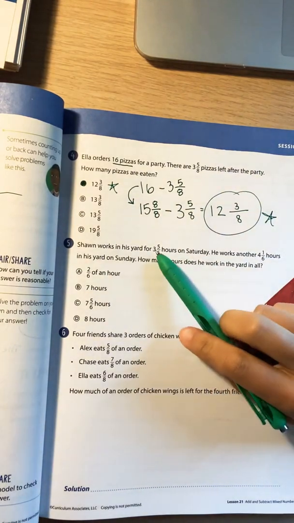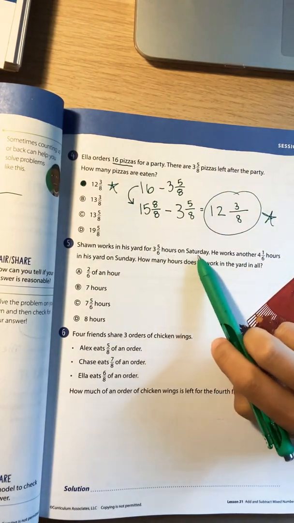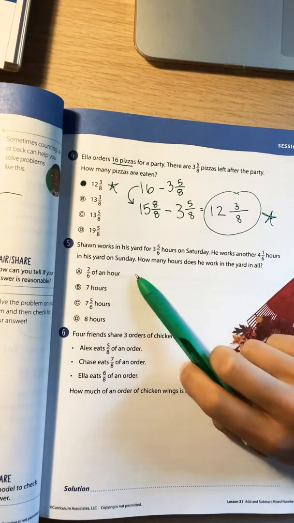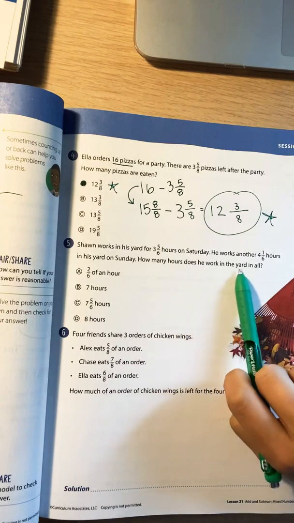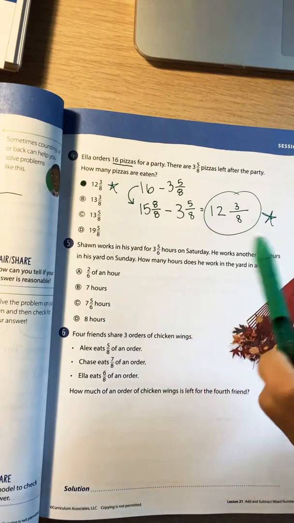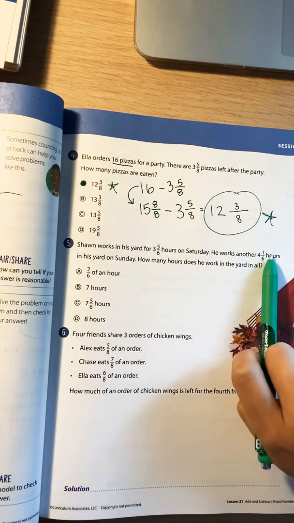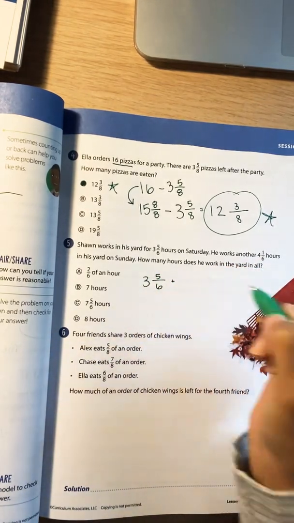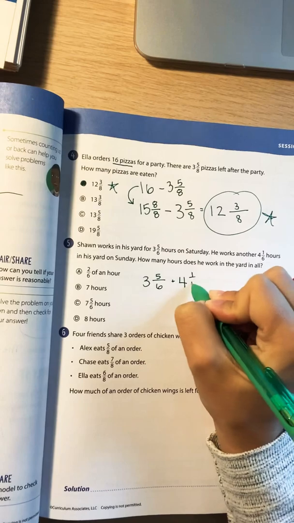Okay, number 5. Sean works in his yard for 3 5/6 hours on Saturday. He works another 4 1/6 hours in his yard on Sunday. How many hours does he work in the yard in all? So total, Saturday plus Sunday's hours. So I'm going to do 3 5/6 plus 4 1/6.